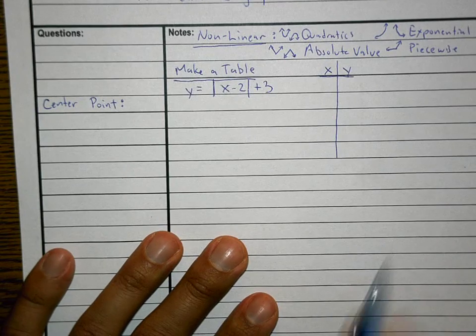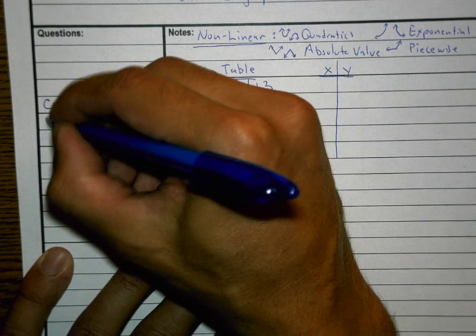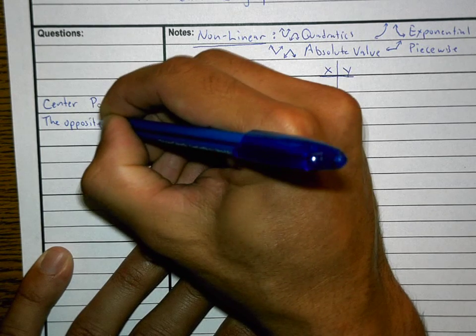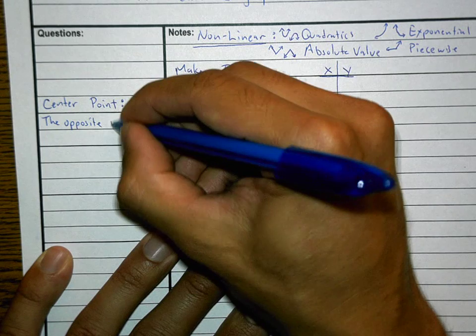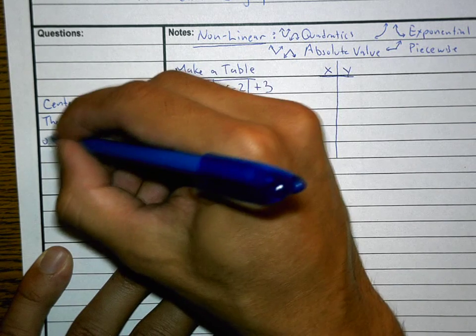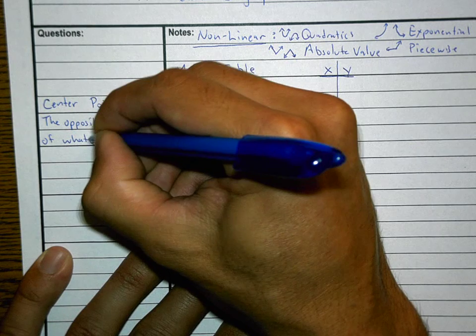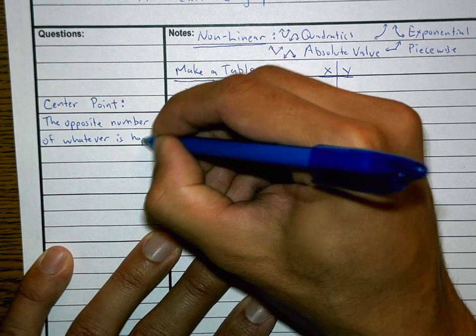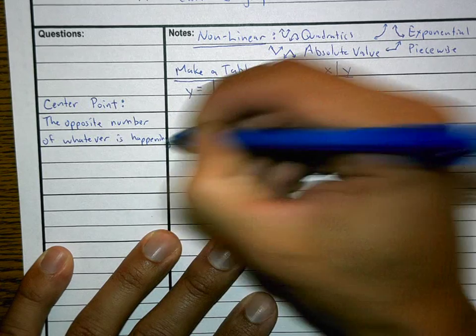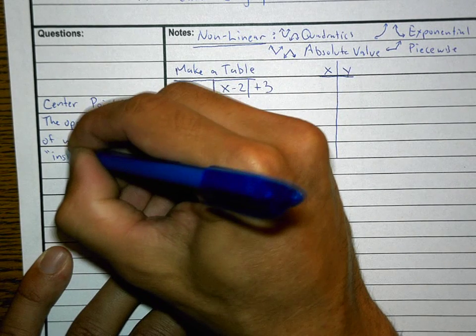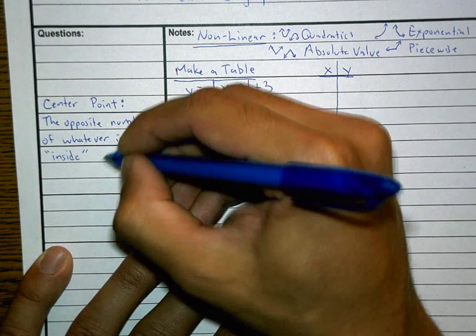And so I'm going to write something down here. I want you to write it down as well. It says the center point is the opposite number of whatever is happening, quote unquote, inside the function.